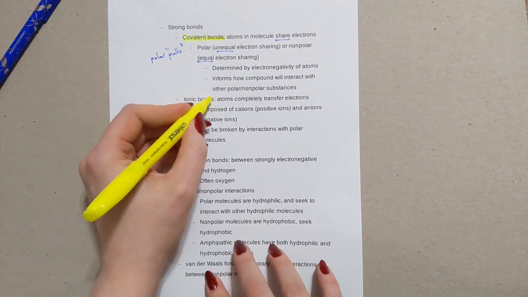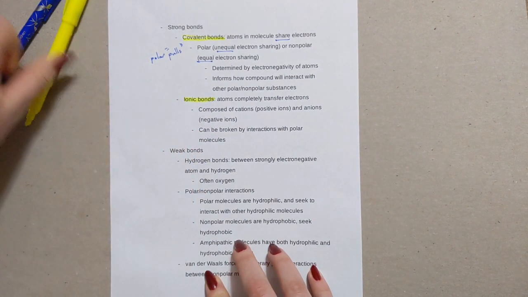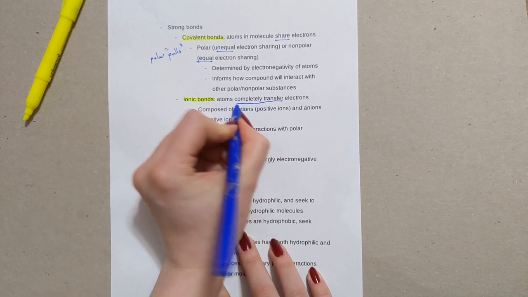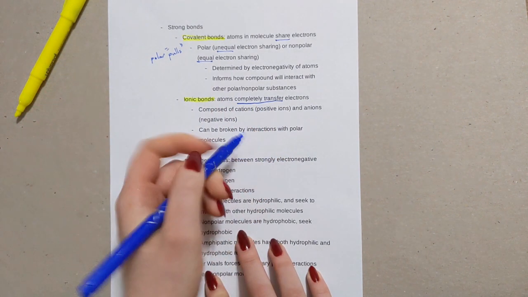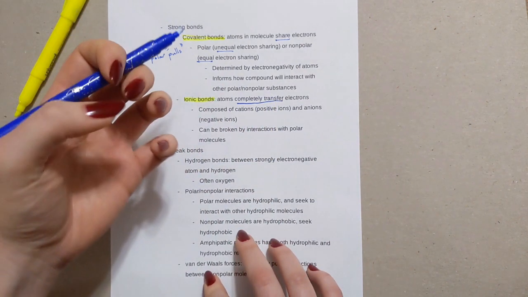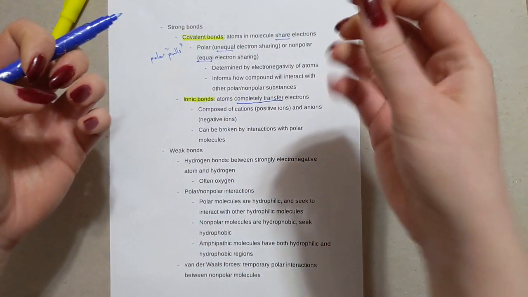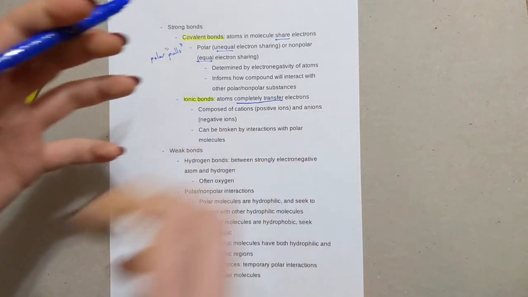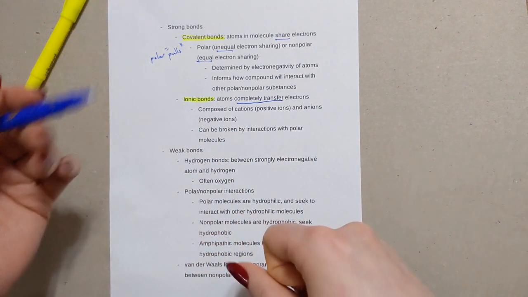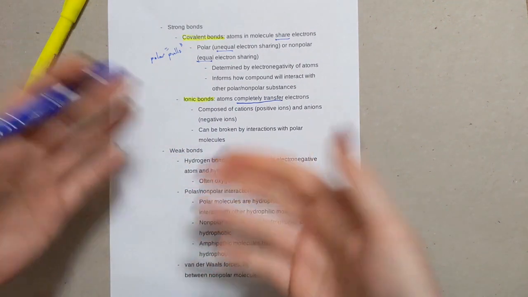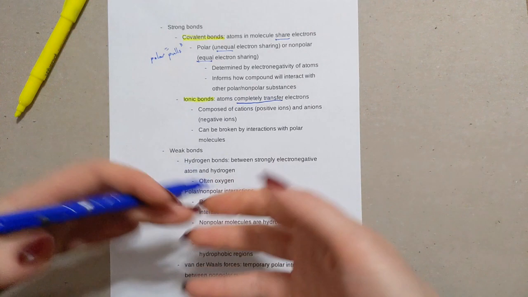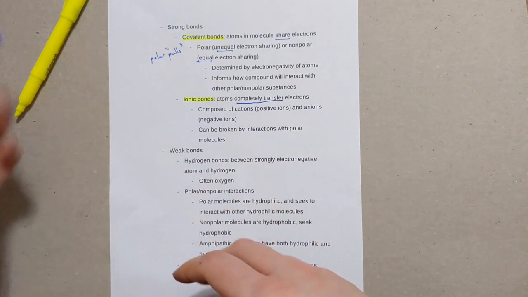Next up is ionic bonds. In the case of ionic compounds, your atoms are going to completely transfer your electrons. So when you completely transfer an electron, that means that one atom loses one, and now your other one has one. When your atom loses an electron, it is now going to be more positive, which is a cation. The atom that gains an electron now has a negative charge, an anion.